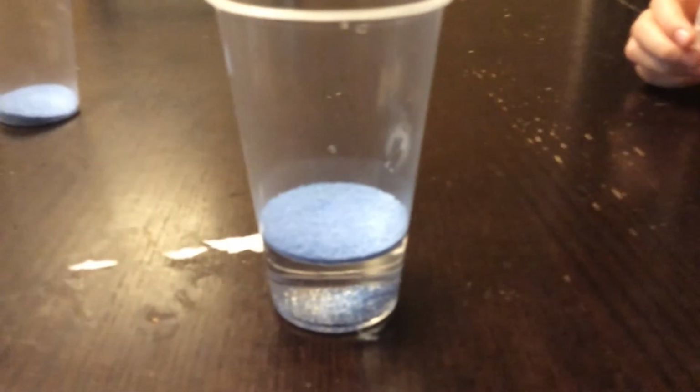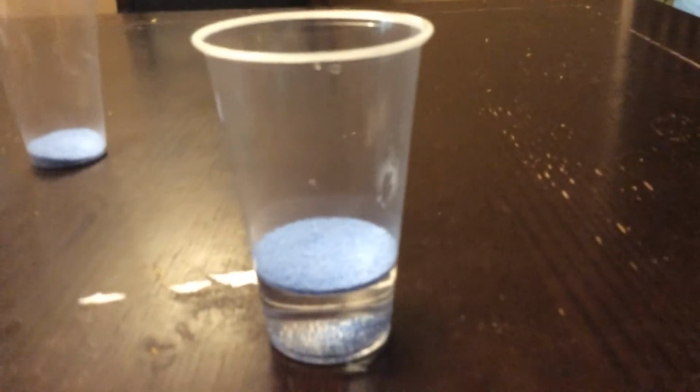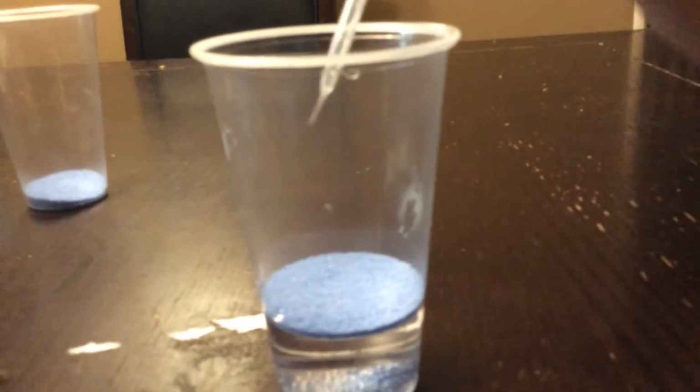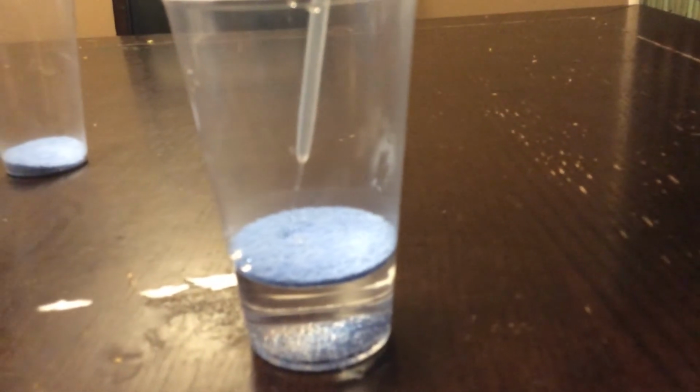So now my helper is going to pour some water on top, and we're going to see what happens. All right, squeeze some on there, man. Keep going. Keep squeezing. There we go. Make a big droplet. Look. What did it do? It's keeping it afloat. It's just sitting on top.